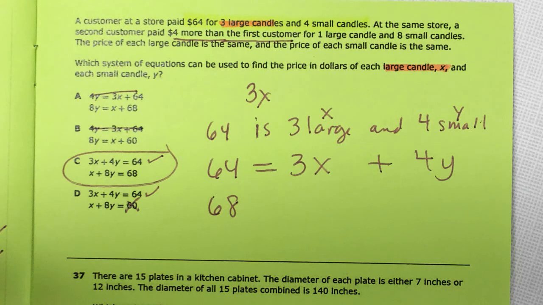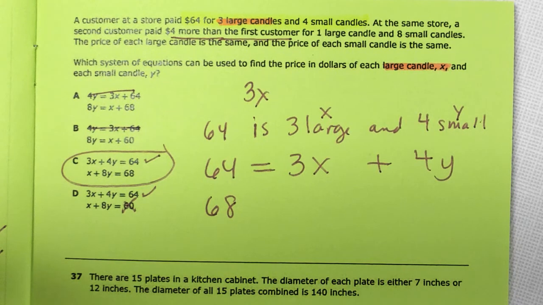Does this seem easy so far? Well, no, don't worry. We're getting there. Don't worry. Solving is coming up. Right now we're talking about the equations.